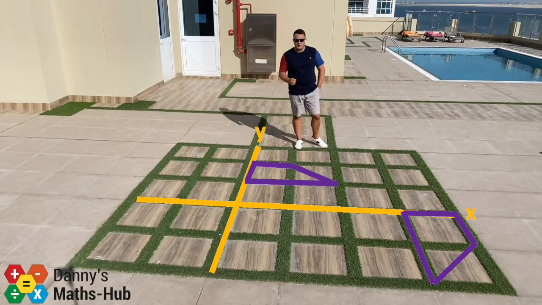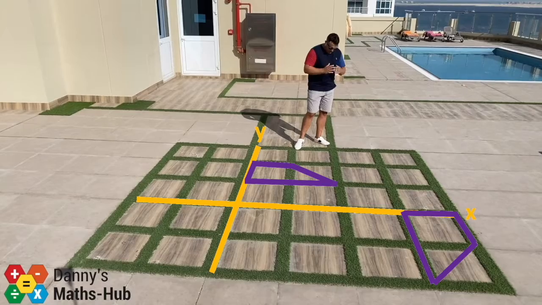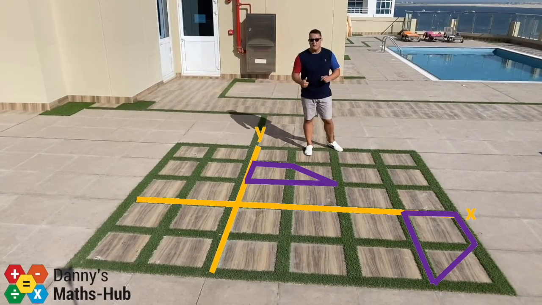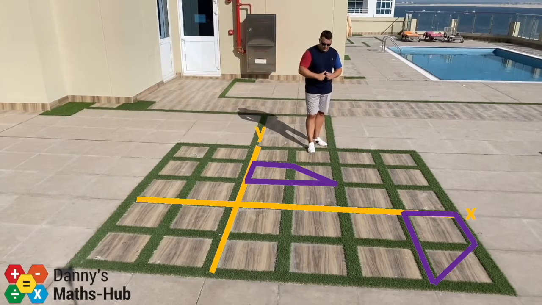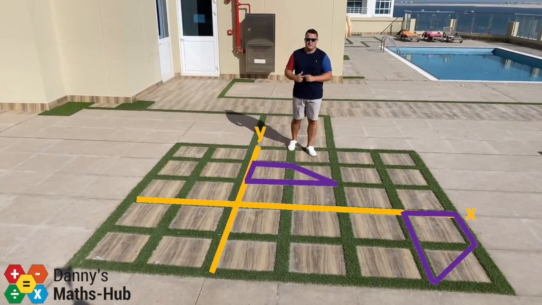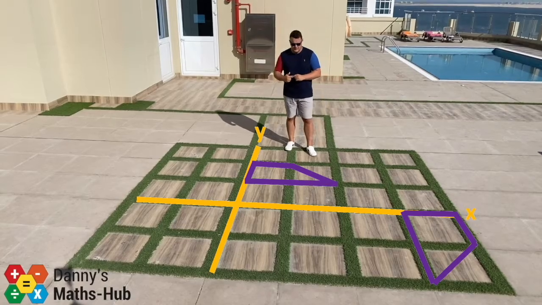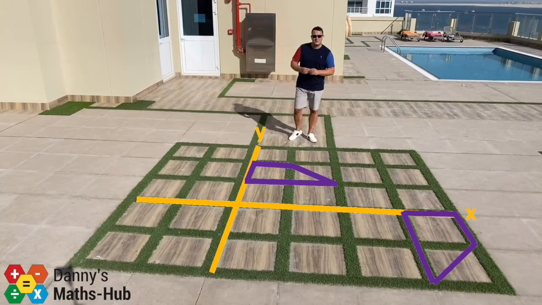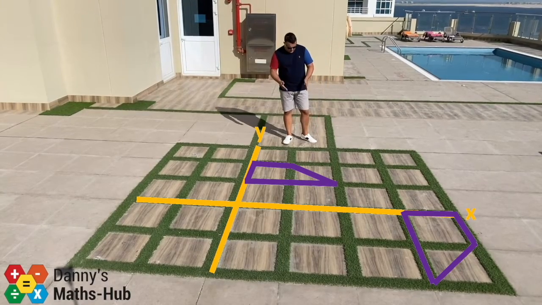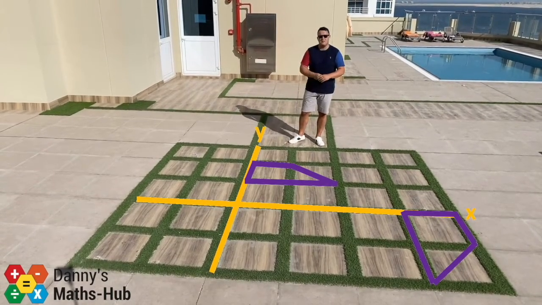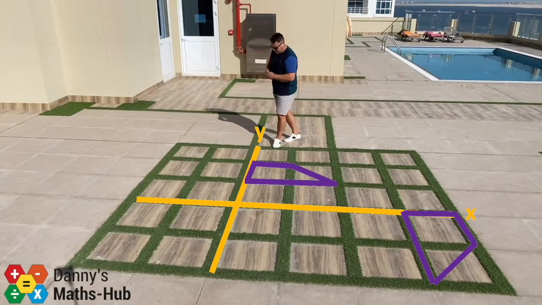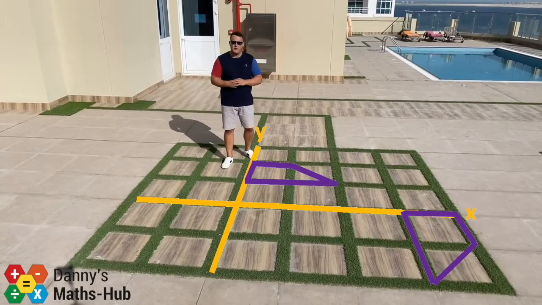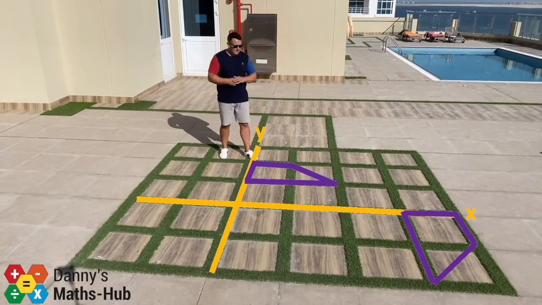We get 3 marks on a rotation question, and those 3 marks come from A, stating it's been rotated. So you get 1 point just for pointing out it's been rotated. The second point comes from stating how many degrees. So in this case, our shape has been rotated 90 degrees. Can we see it was pointing this way? It's now pointing down, which means it's been rotated 90 degrees. And our third point comes from finding the center of rotation, that center point.